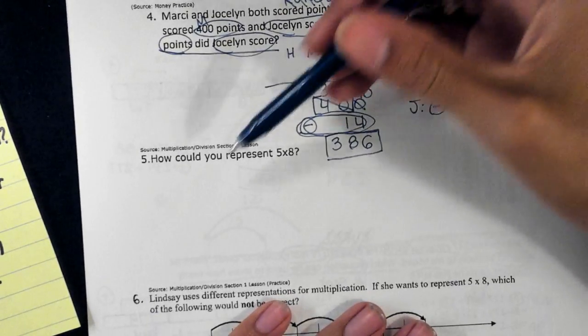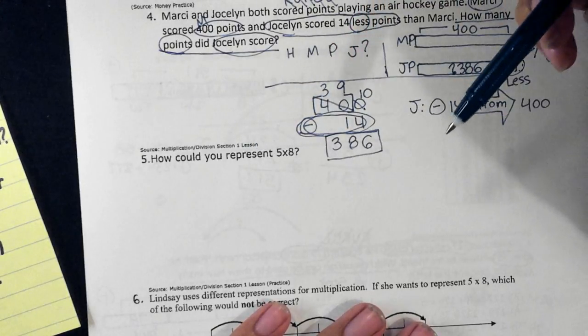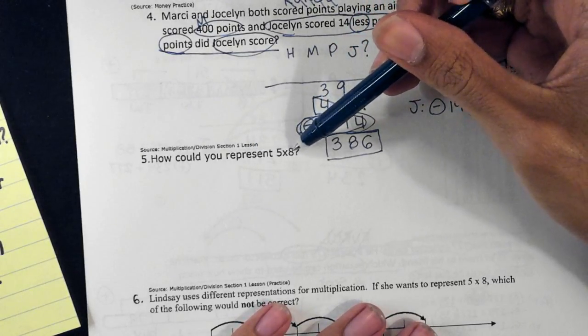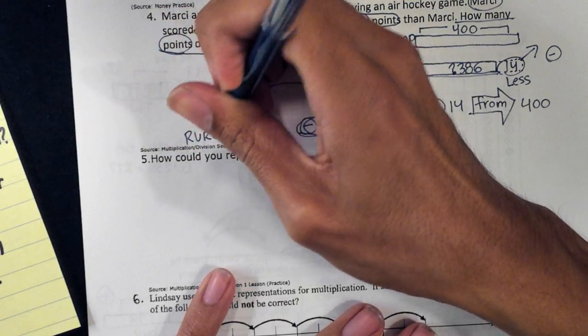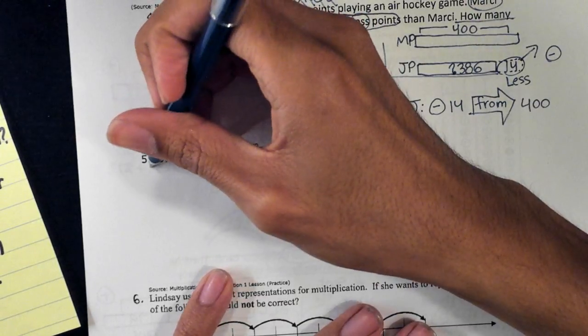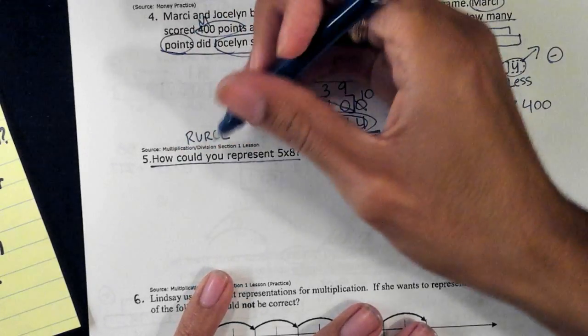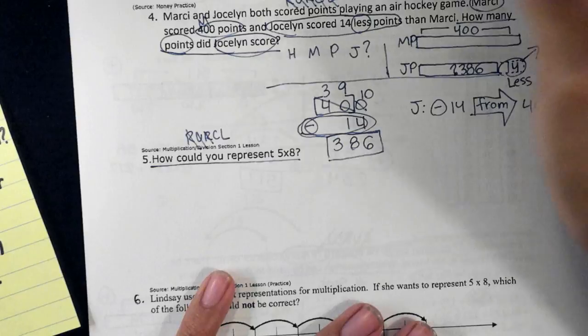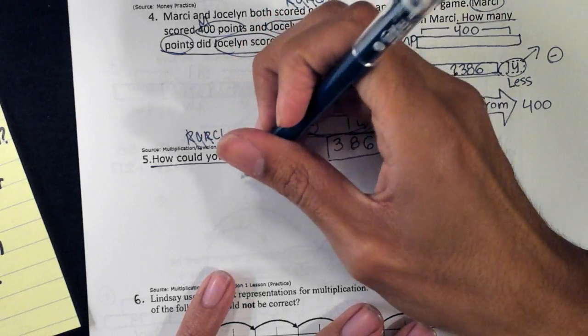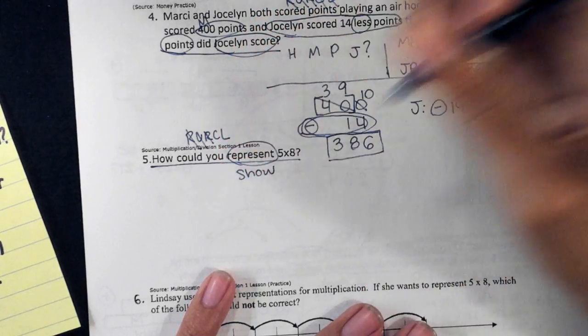Next question. 5. How can you represent 5 groups of 8? I already read everything. Circle some clue words. Clue words are represent. That means show.